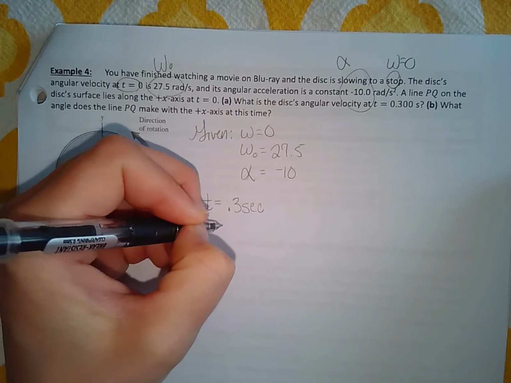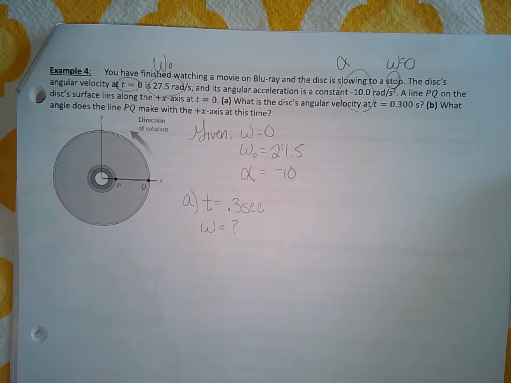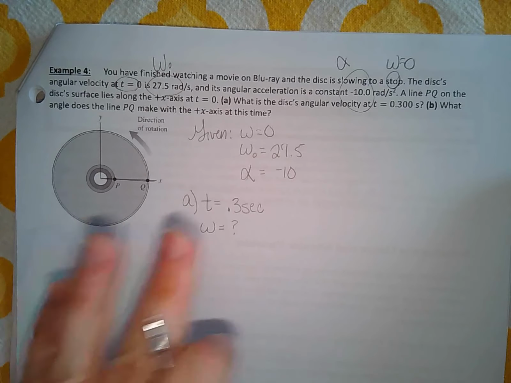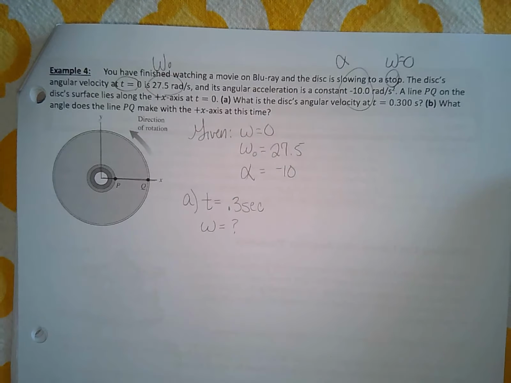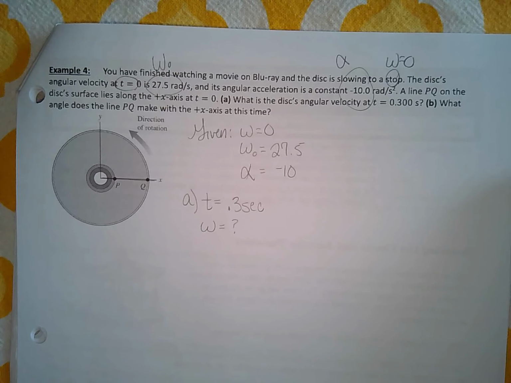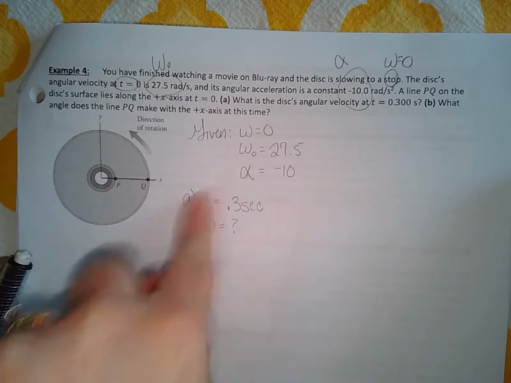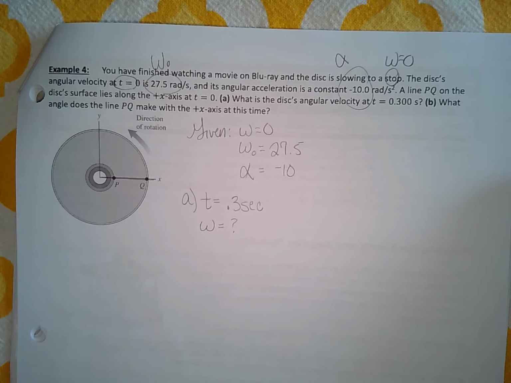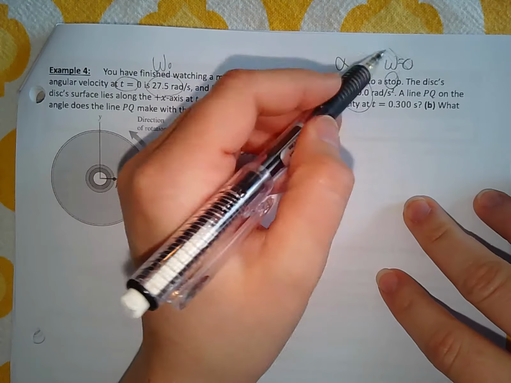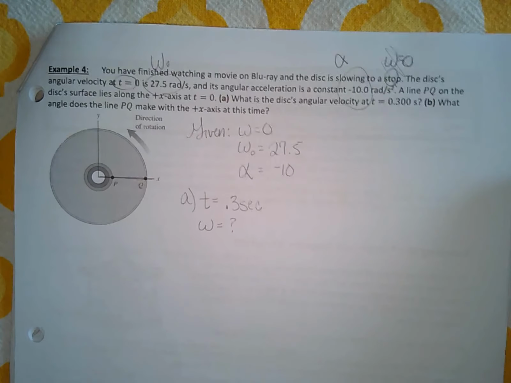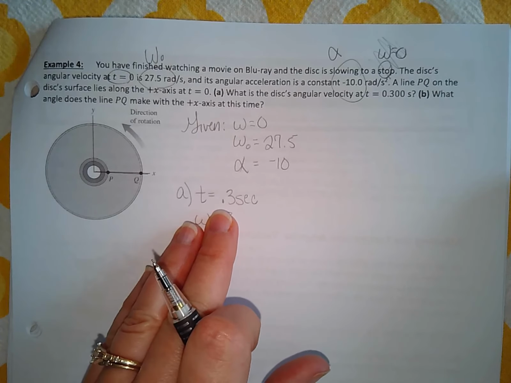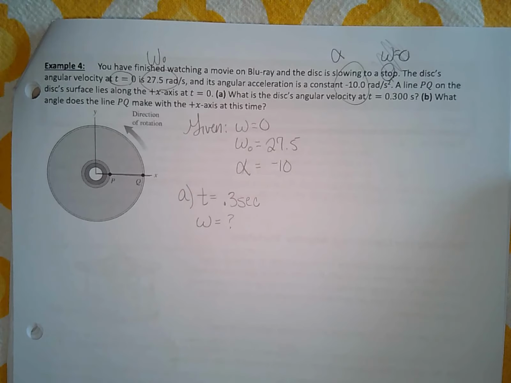So we're not actually going to let it come to a stop. Part A does not care about the final part of being 0. Part A just wants to know, it's spinning really fast, and they're saying what is the velocity at 0.3 seconds. So it's not actually going to be 0. I feel like that's there maybe to trick us. So what is the angular velocity at this time? It is not 0. It has not stopped yet.